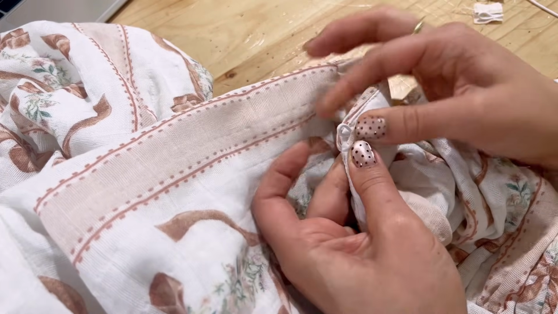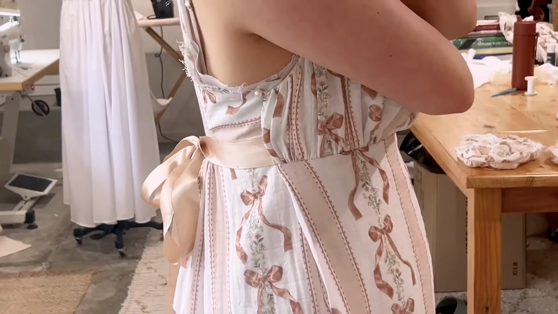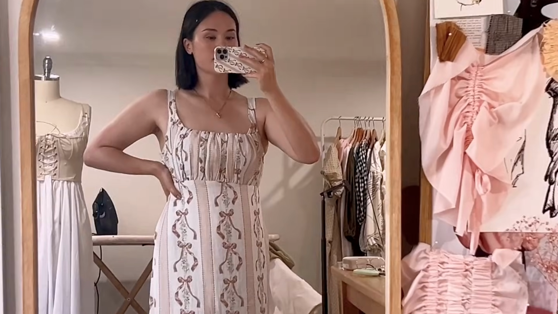And then I decided to add tiny little bits of elastic so I could actually do the pearl buttons on the bodice at the top and then at the side.